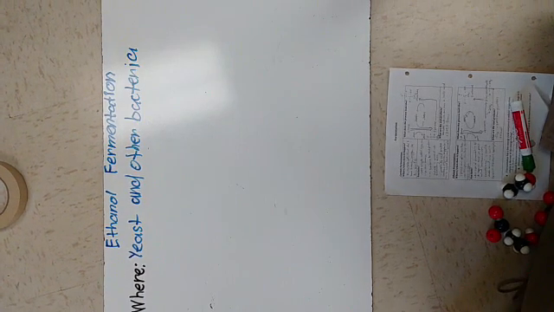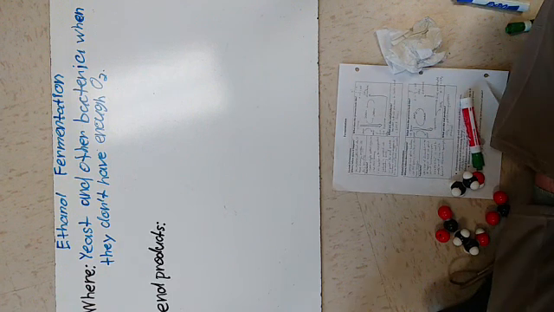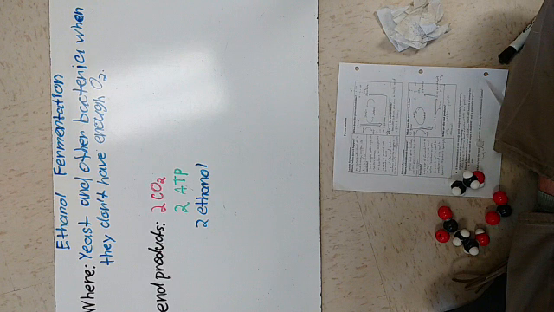Ethanol fermentation occurs in yeast and other bacteria when they don't have enough oxygen. It produces 2 CO2, 2 ATP, and ethanol.